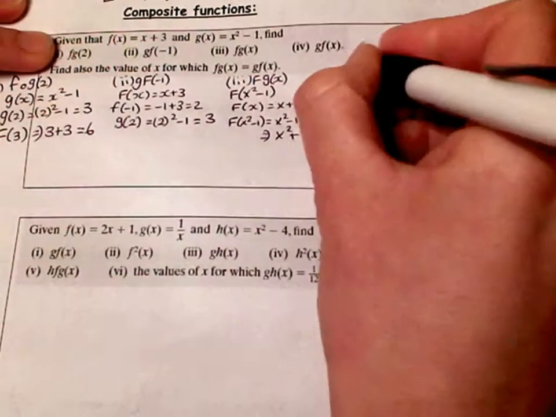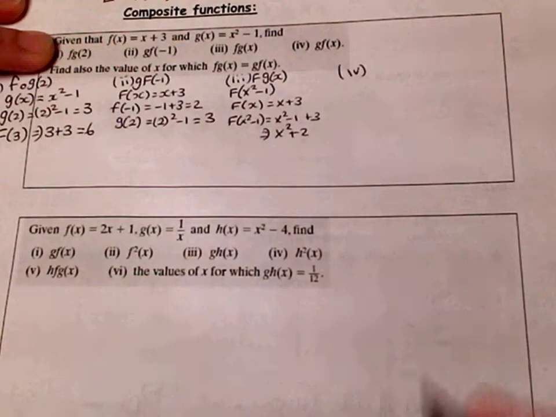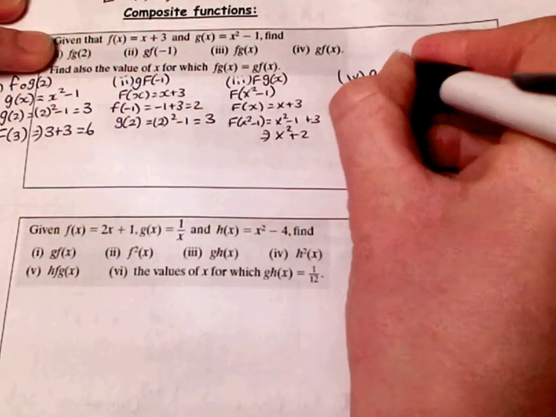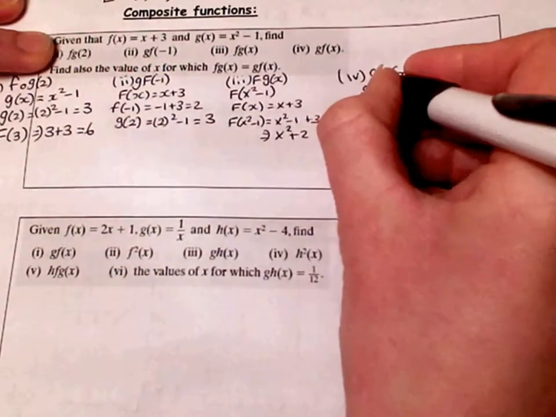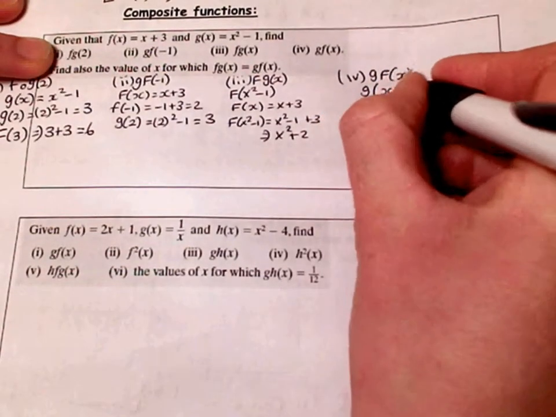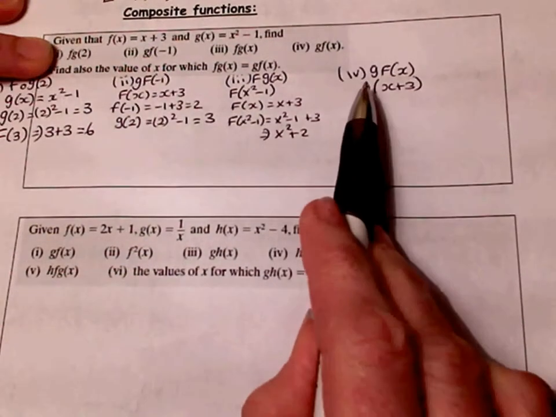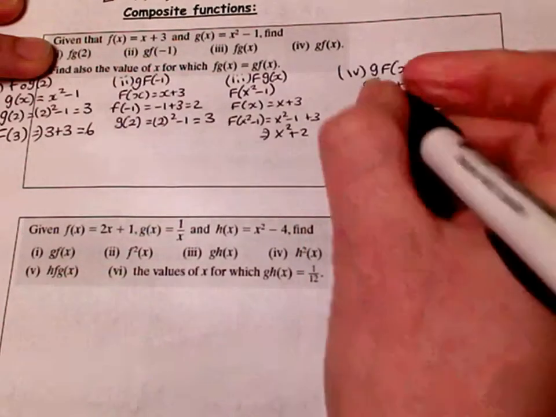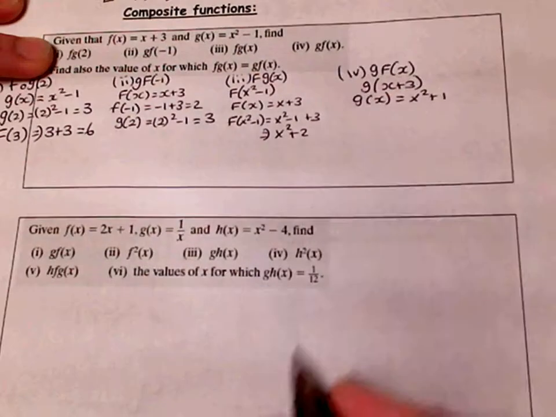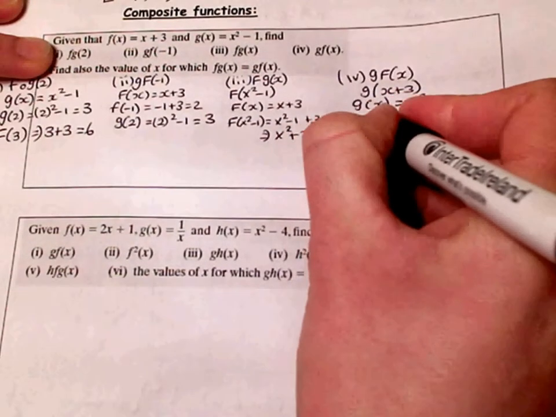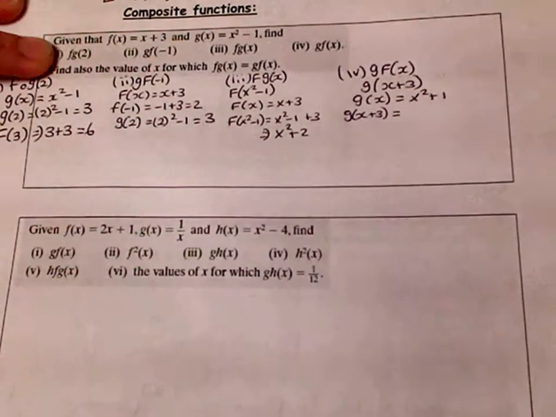Part 4 is asking us to find g of f of x, or g after f of x. We already know what f of x is. It's x plus 3. So we now have to find g of x plus 3. We take our g of x function, which is x squared minus 1, and everywhere we see x, we replace it with x plus 3.